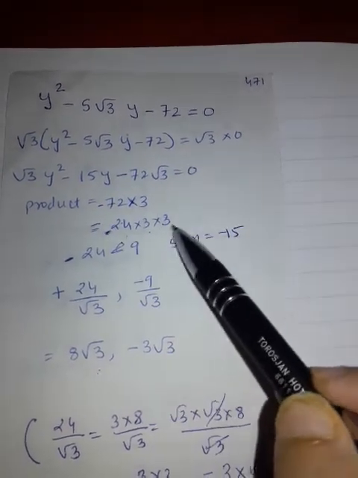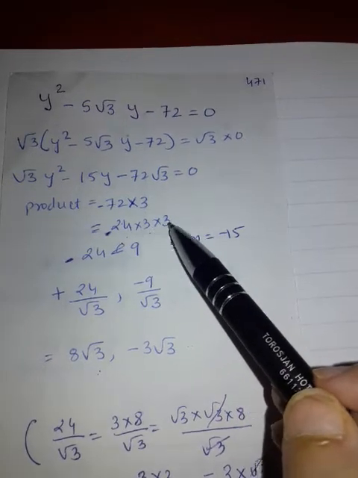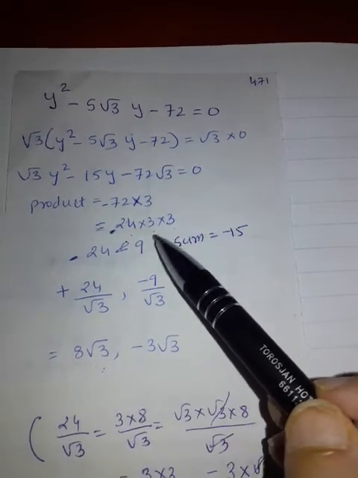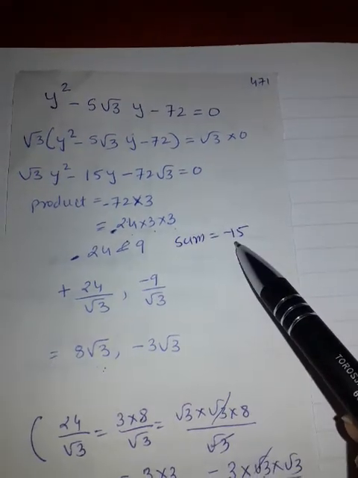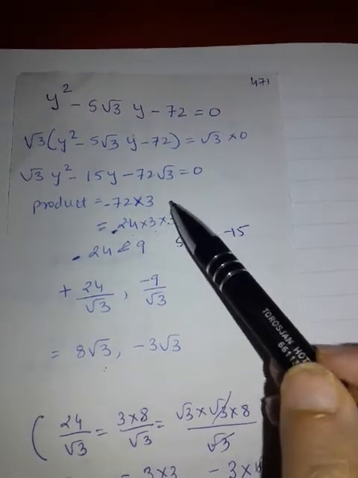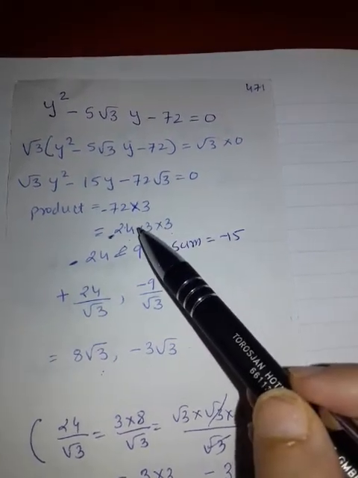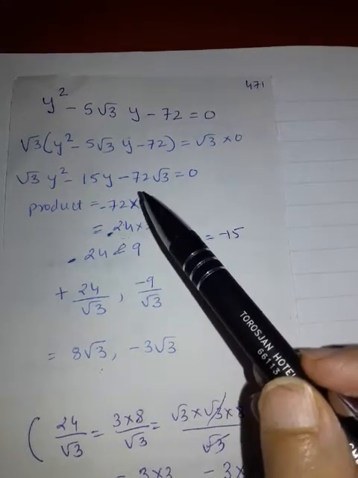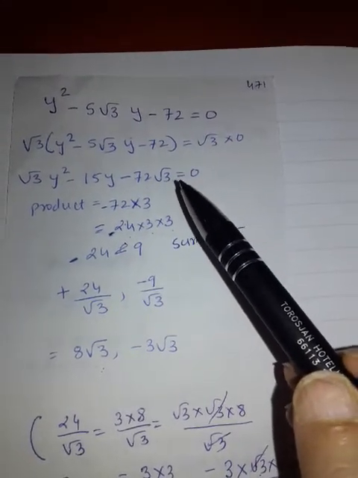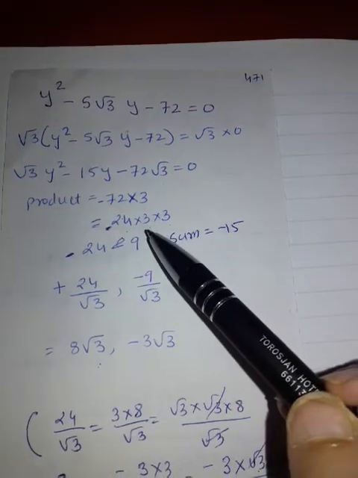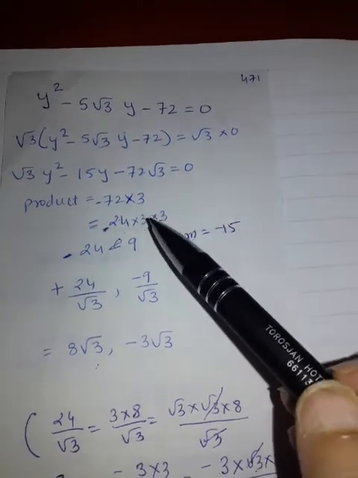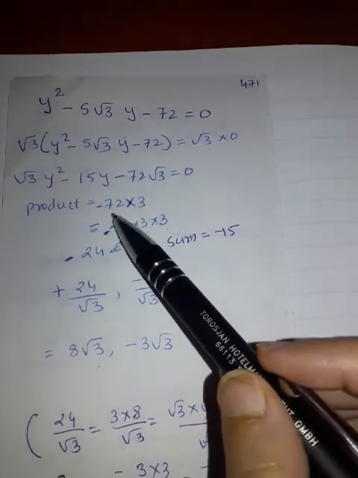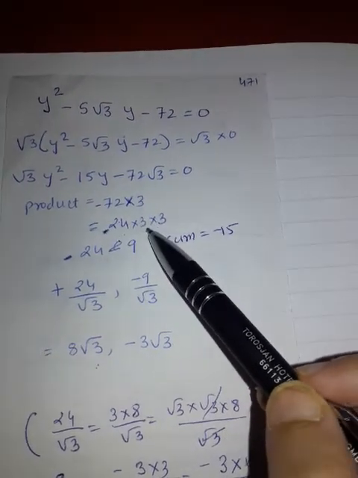Now since I have split it, I'll immediately get 3 3s are 9. So minus 24 and 9. These are the two numbers whose sum is minus 15 and product is this. See, once you know your tables, what is 72? 72 is 8 9s, but that is not useful here. 6 12s is also 72, but still not useful. Here useful is 72 is 24 into 3.